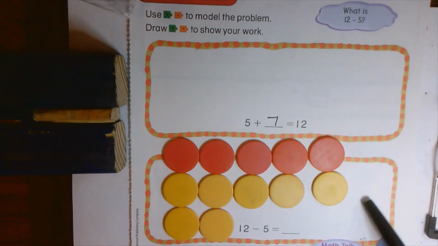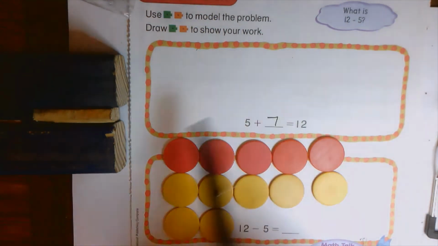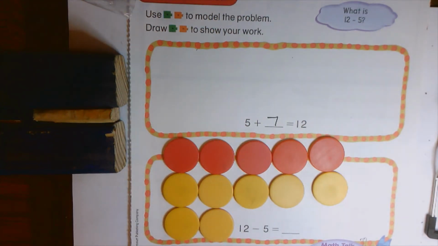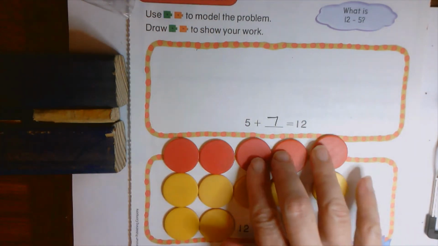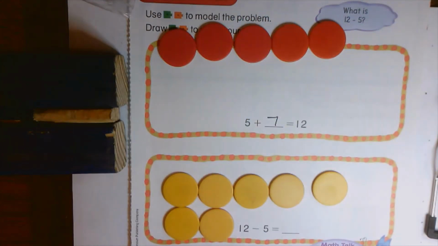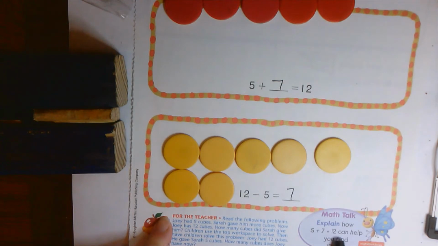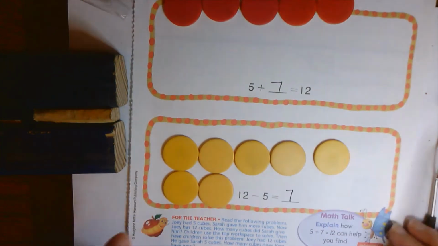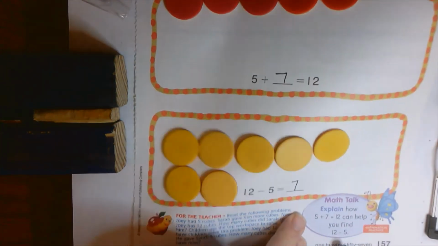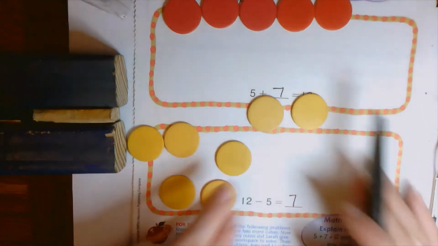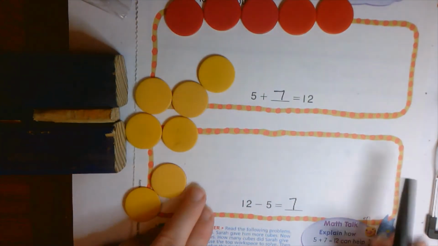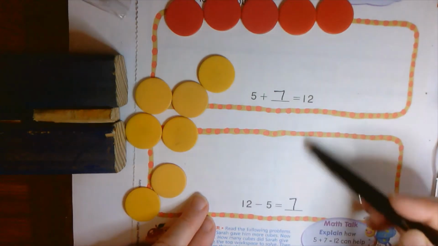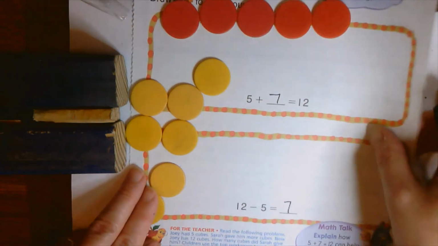Now, here's the other one. Joey has 12 cubes right here. He gave Sarah 5 cubes. How many cubes does he have now? Well, obviously you can see it's those same yellow 7. So if we know 5 plus 7 equals 12, that helps us to know 12 minus 5. So really, as we do this lesson, we want to think about how addition and subtraction are connected to each other.